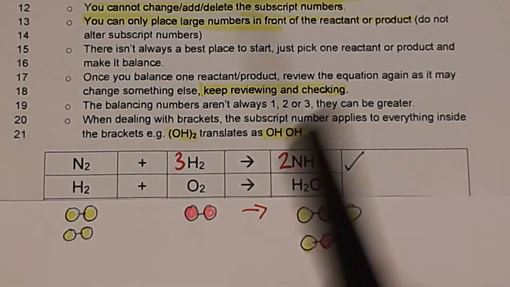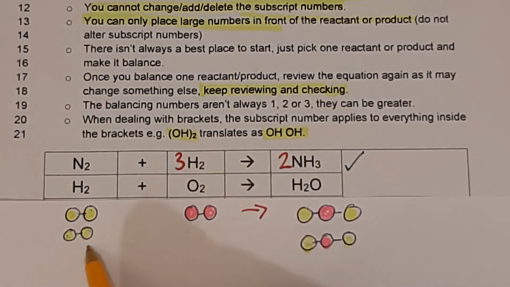So let's check that. 1, 2, 3, 4 hydrogens. 1, 2, 3, 4 hydrogens. That's good. The same before and after. 1, 2 oxygens before. 1, 2 oxygens after. Excellent. So now we've got the picture balanced.